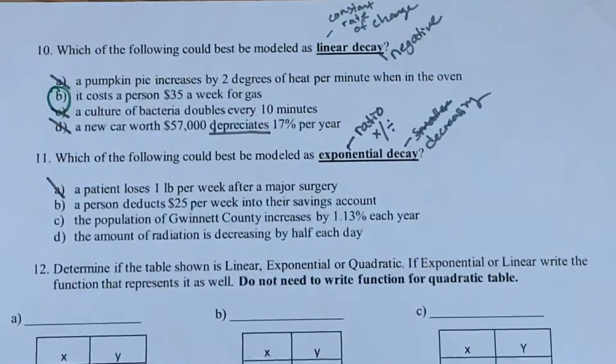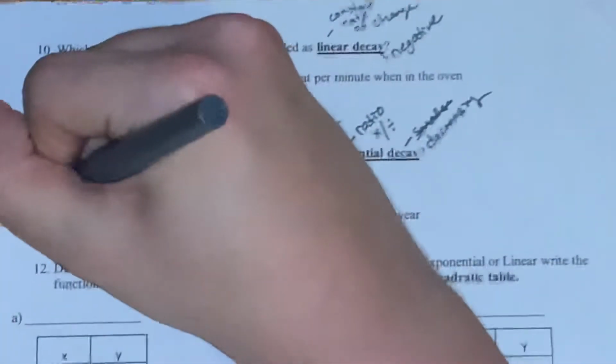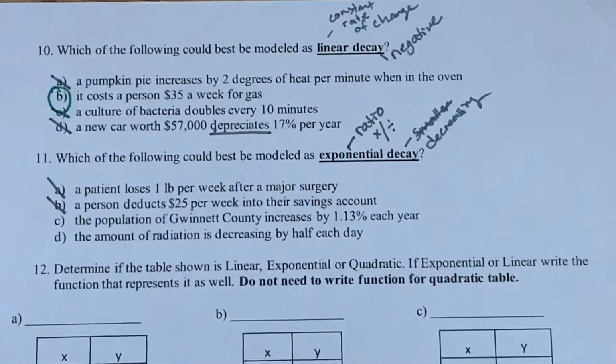B, a person deducts $25 per week into their savings account. Weirdly worded, but how I think it's phrased is that you're taking $25 out of your checking account and putting it into your savings account. So it's minus $25 per week. And that is definitely decreasing, but by the same amount each week. So again, it's a constant rate of change, decreasing. So it's not exponential if it's constantly changing by the same amount.